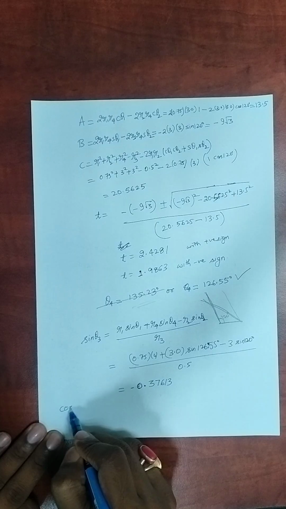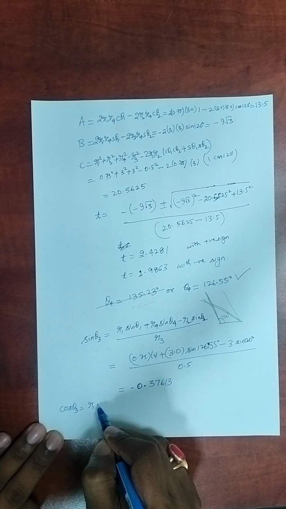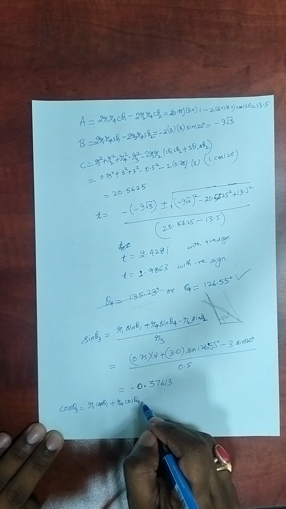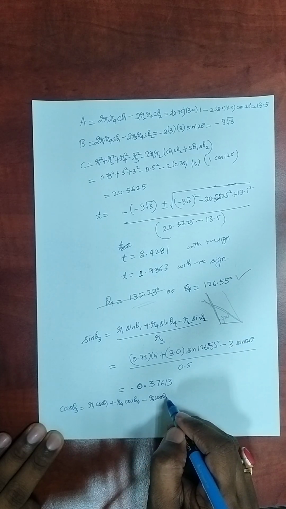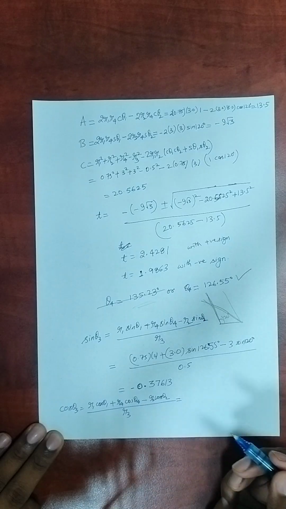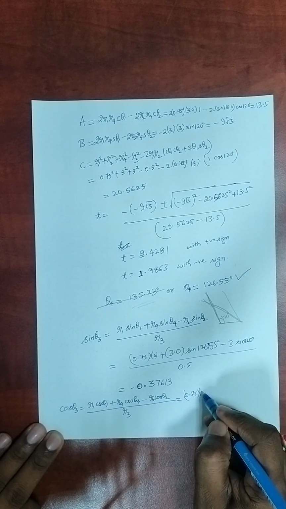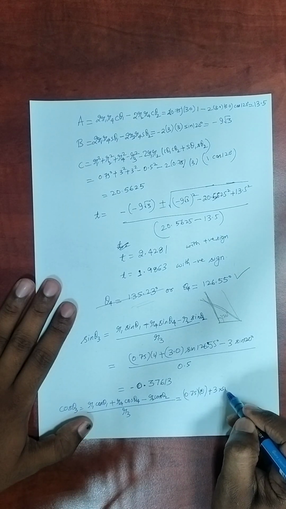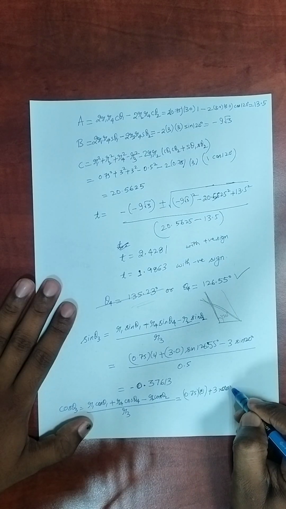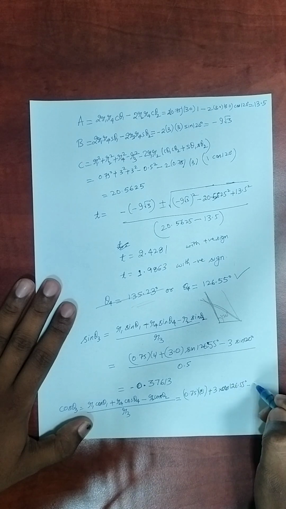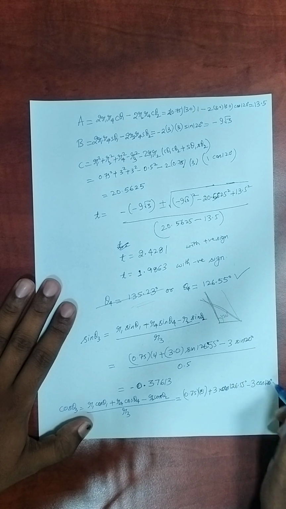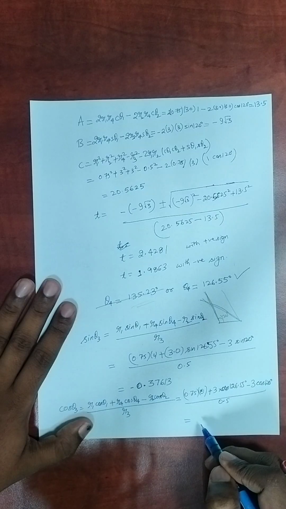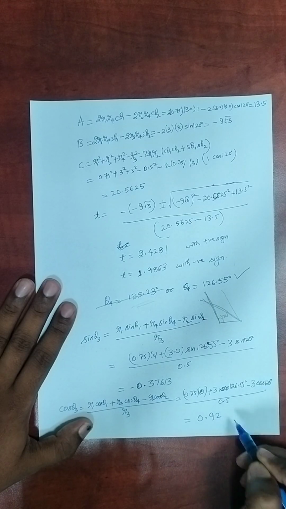Similarly, the value of cos theta 3 I can also compute as r1 cos theta 1 plus r4 cos theta 4 minus r2 cos theta 2, divided by r3, and this is 0.75 into 0 plus 3 into cos of 126.55 degrees minus 3 times cos of 120 degrees, divided by 0.5, and this comes out to be 0.9268.